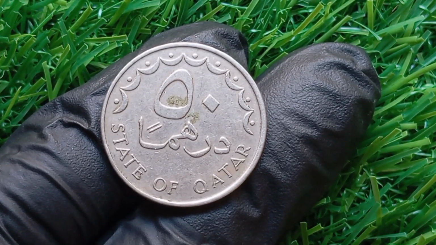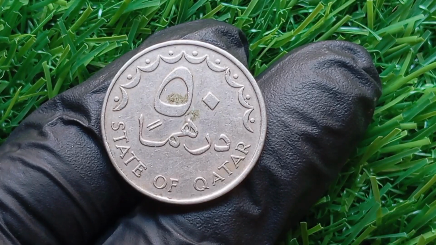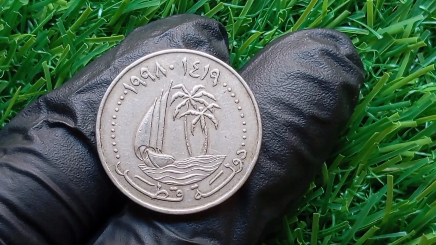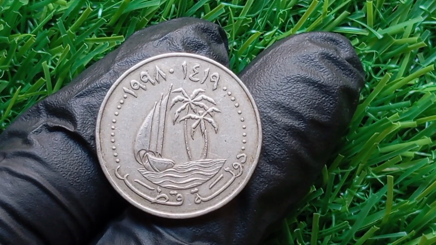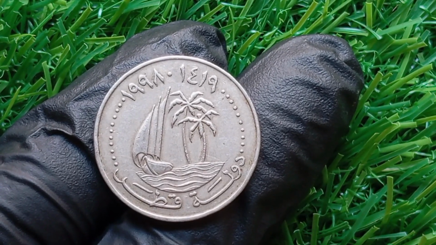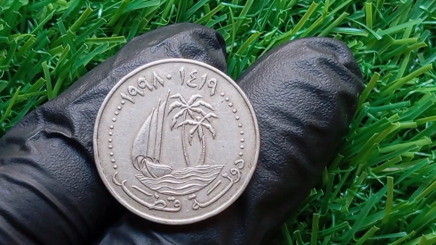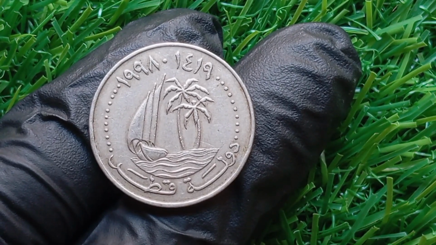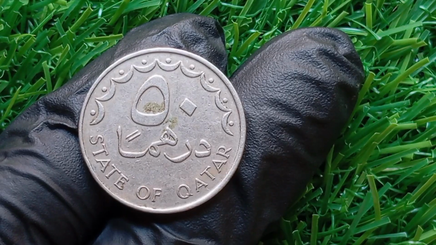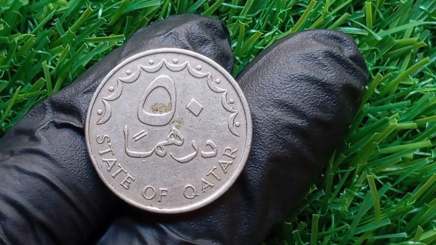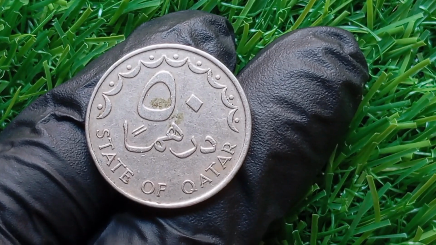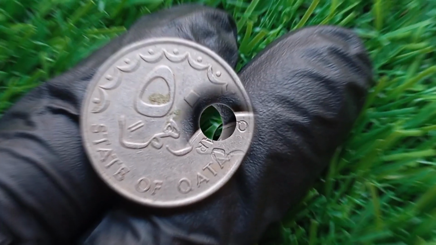Introduction. The State of Qatar, a small but prosperous nation on the Arabian Peninsula, has undergone a remarkable transformation over the past century. Once a modest fishing and pearl diving community, Qatar is today one of the world's wealthiest countries, largely due to its vast reserves of natural gas and oil. The story of its currency, and in particular the 50 Dirham coin issued in 1983, Islamic year 1393, reflects the broader narrative of Qatar's national identity, modernization, and economic growth.